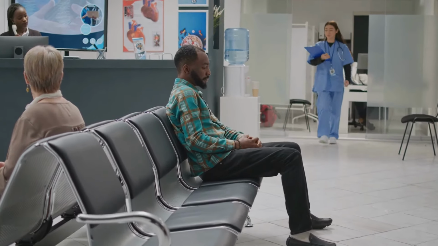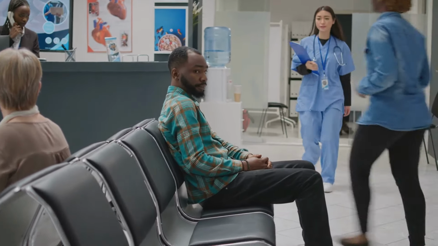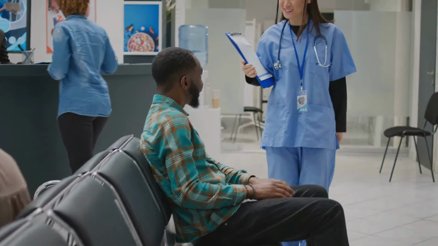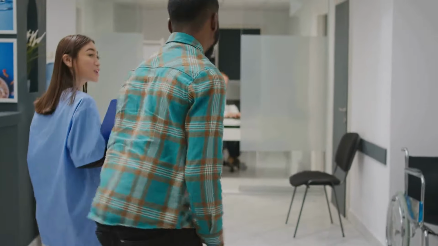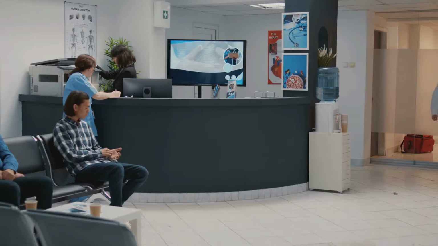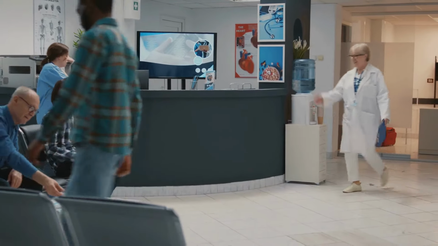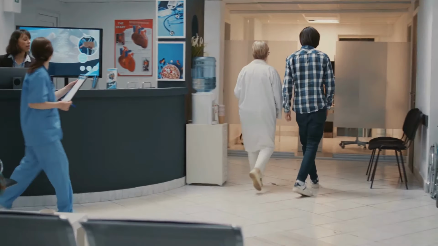Another query we often encounter is, do I need to undertake a health examination for a visitor visa? It depends on various factors such as your age, the length of your stay, and your intended activities in Australia. If required, the Immigration Department will inform you.